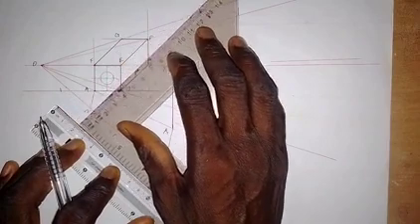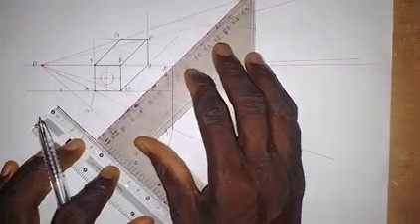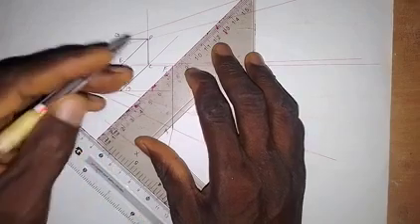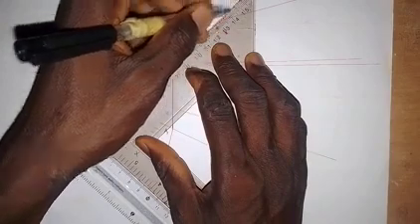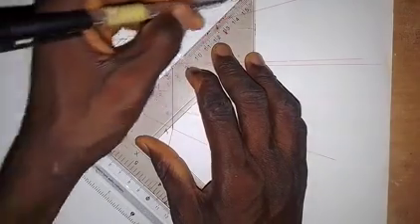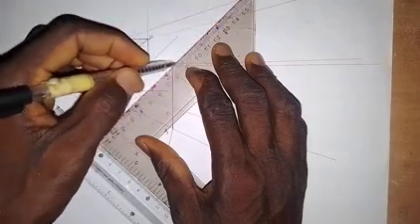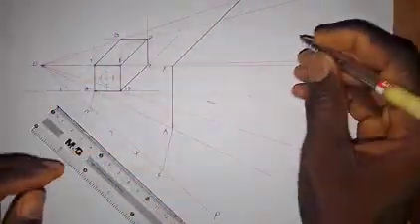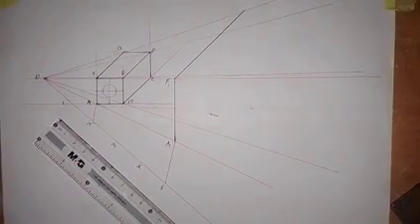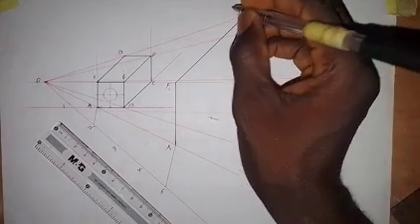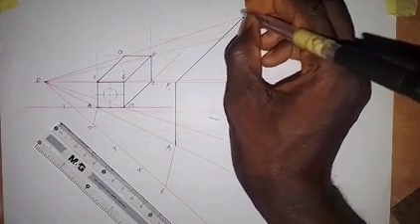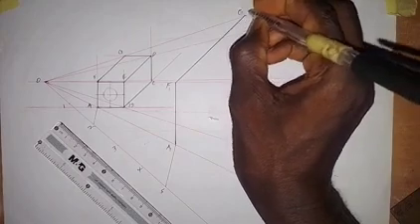I will shift it like this, and it gets to point F1. Then I draw a line in this direction to meet this line that passed through G. So the point that we have here is point G1.